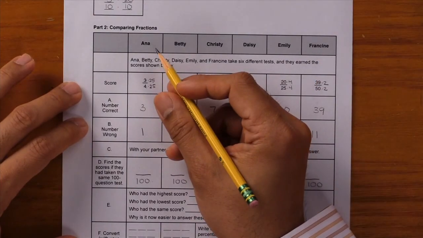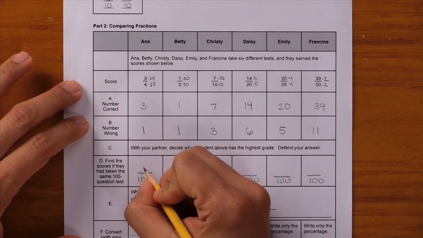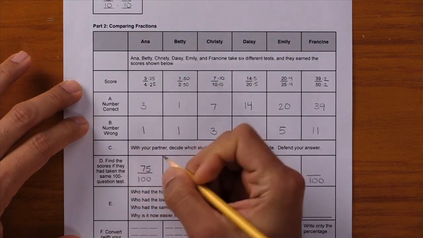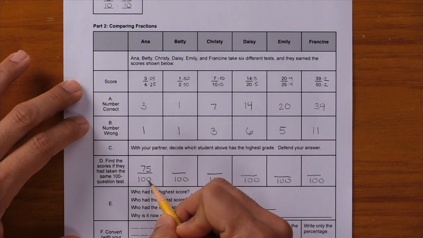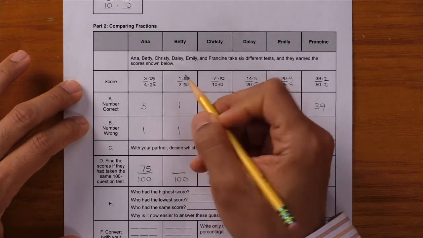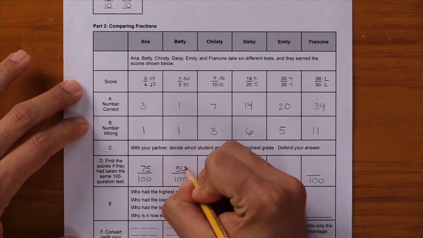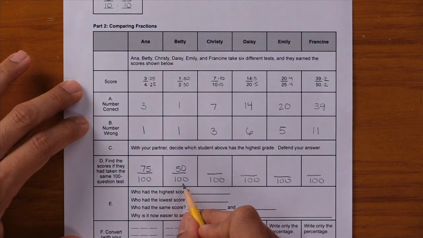Now let's do the calculations. Here's Anna. 3 times 25 gives me 75, so I'll write it down. 4 times 25 is 100. We'll write it down, and it's already there, so we know we're doing it correctly. Let's move on to Betty. 1 times 50 is 50. 2 times 50 is 100, and it's already there.